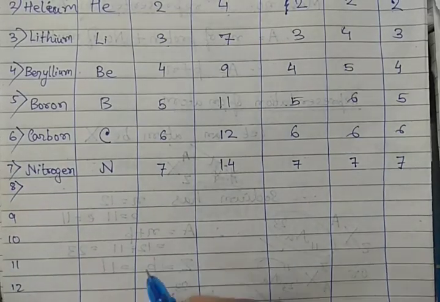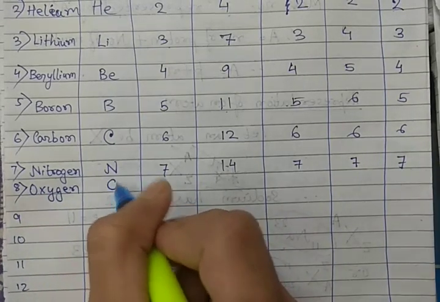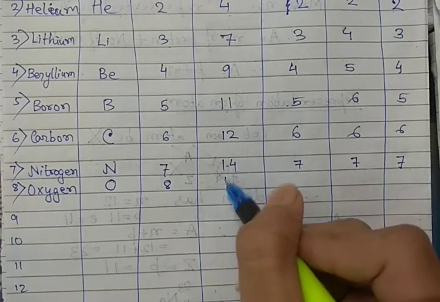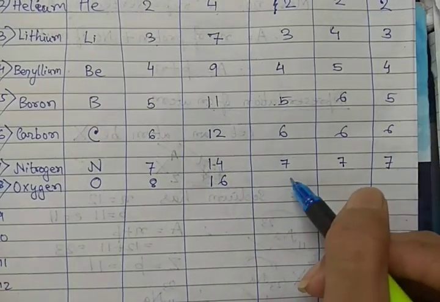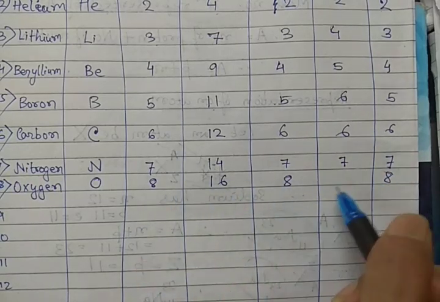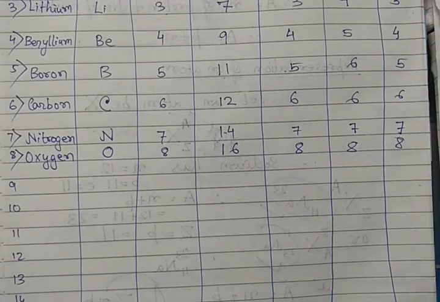After nitrogen, the 8th element is oxygen. Oxygen is represented by the symbol capital O. It has atomic number 8, it has mass number 16. So number of protons is 8, number of electrons is 8, and number of neutrons is 16 minus 8, which is also 8. After oxygen, the 9th element is fluorine.